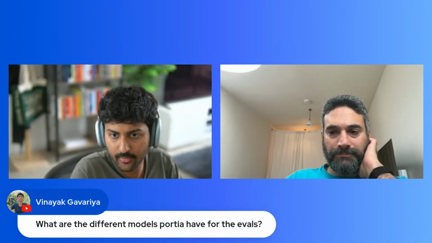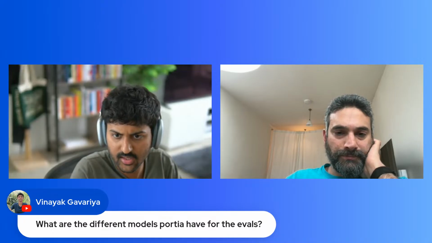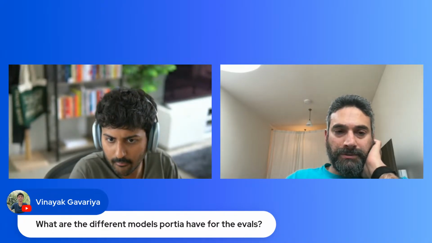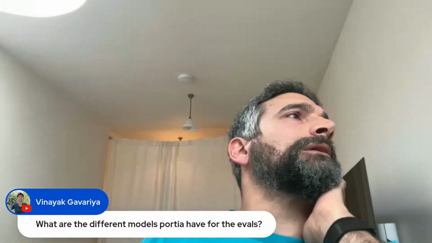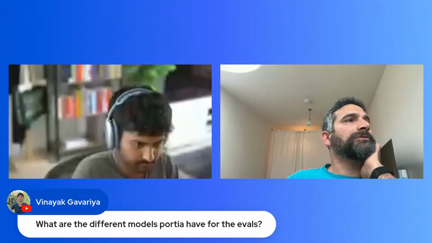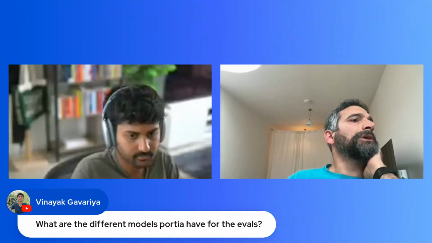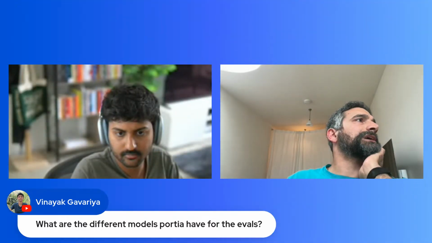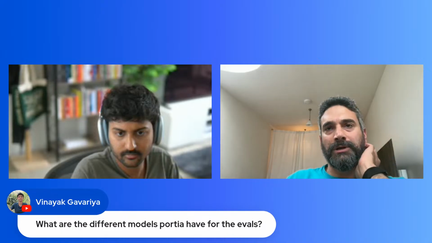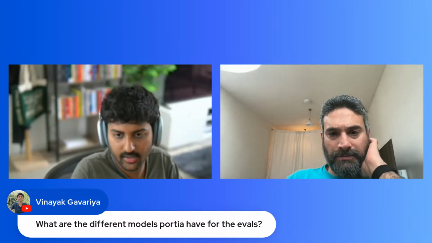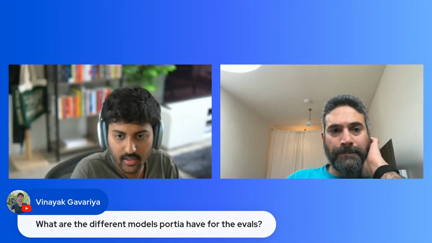I hope that makes sense. Yep. Cool. Thanks for sharing. What are the different models Portia has for the evals? I think that was answered. For the evals? I believe you can load whichever model you want for the evaluations. I will have to double check whether that's something we already have or not. If you can put a pin on that, Kunal, I should know the answer. I just want to make sure I don't butcher it. So please send it on the Discord channel, in the technical questions category.